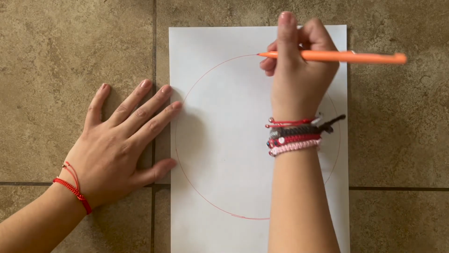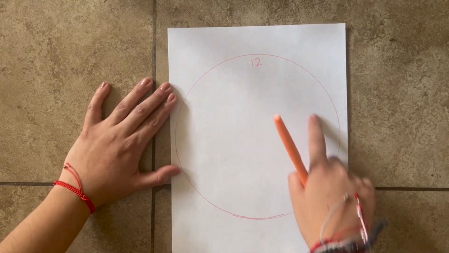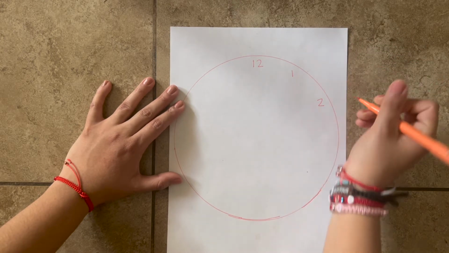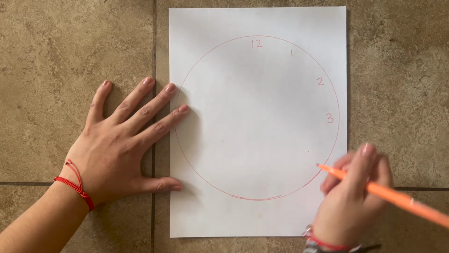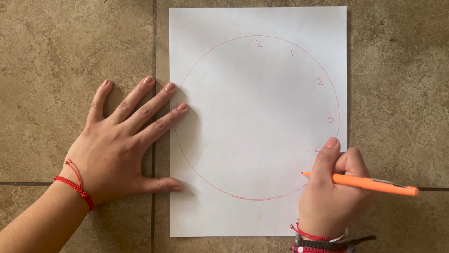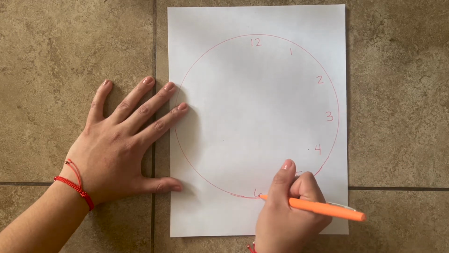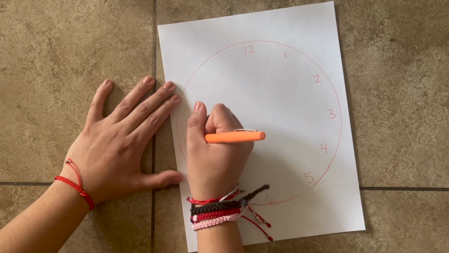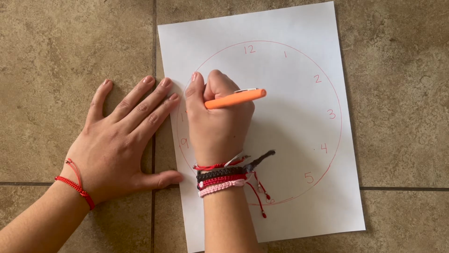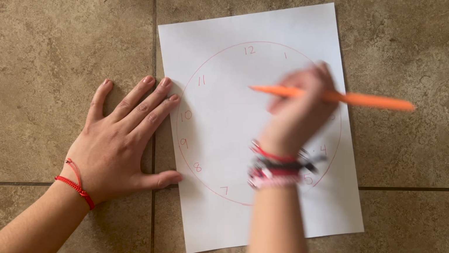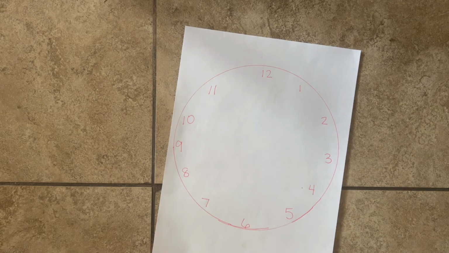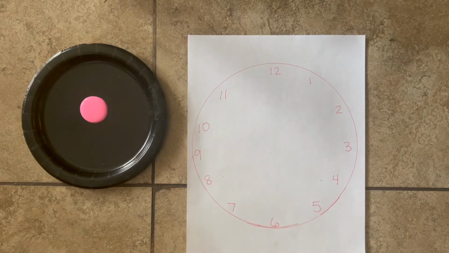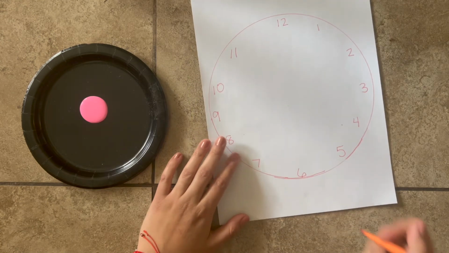At the top, we start with 12, and then we're gonna go all the way around. So 1, 2, 3, 4, 5, 6, 7, 8, 9, 10, 11, and then we have our 12. Now you are going to pour some of your paint. The first time we are going to make is 11:10.